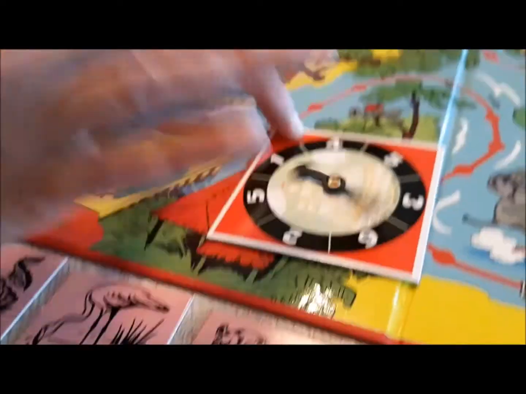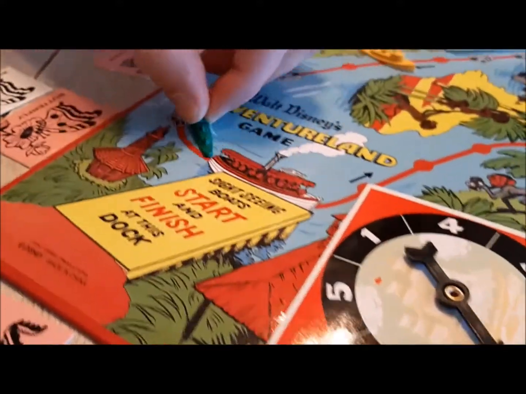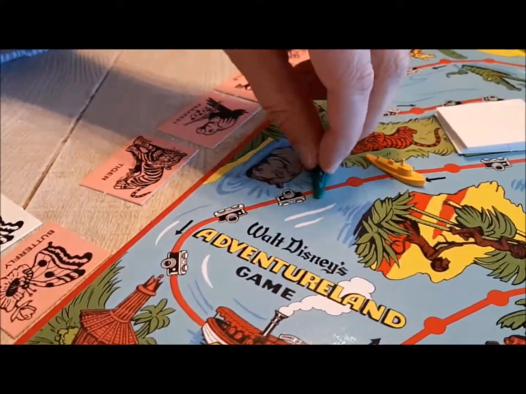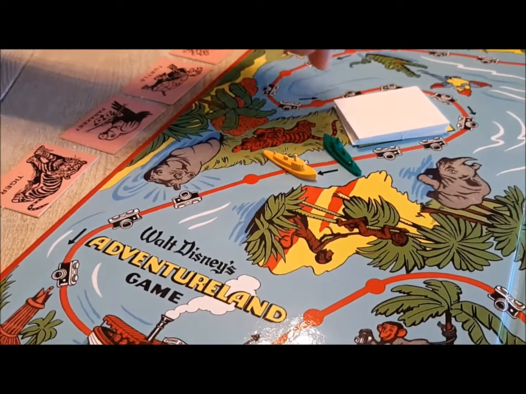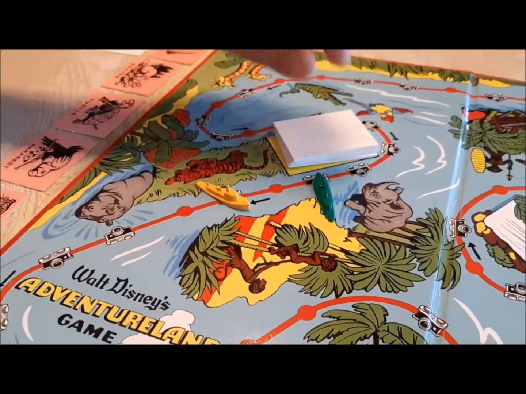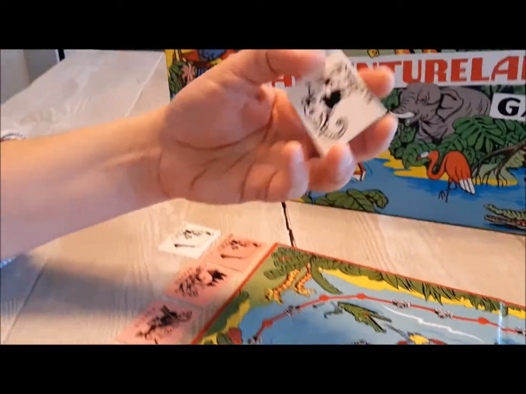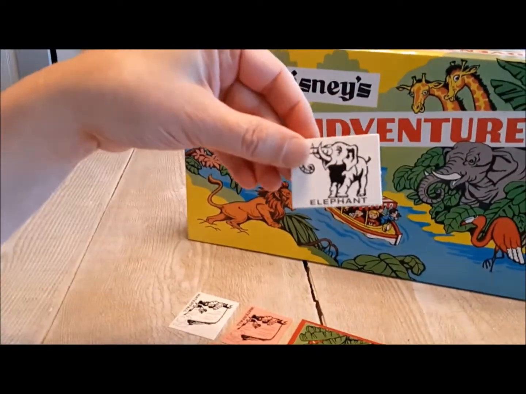Let's try again. We spin the spinner again. Now the other player leaves the dock. 1, 2, 3, 4, 5, 6. There's no photo card here, but if there were, move it on one, and look, we take another photo card. This card is of the elephant.